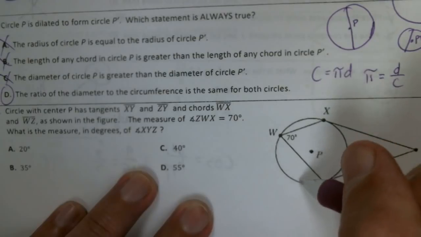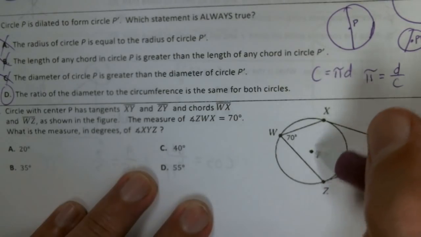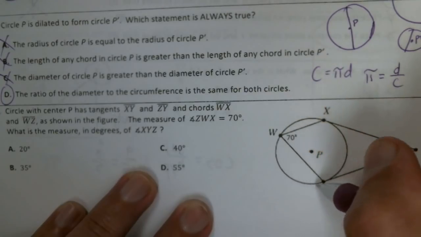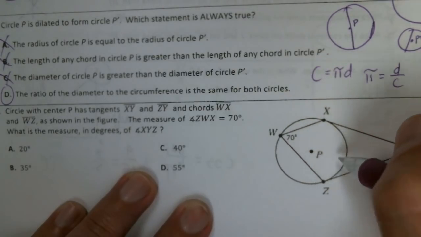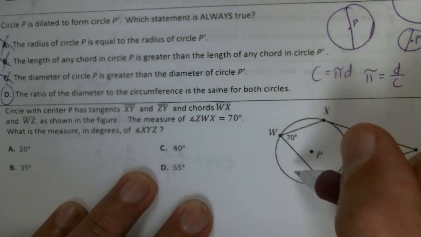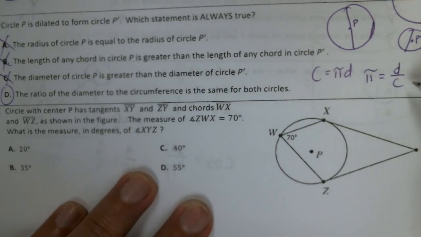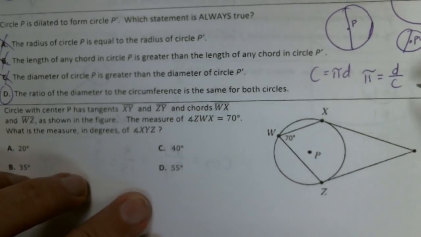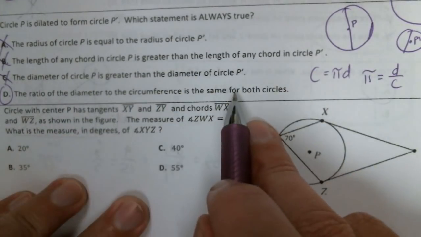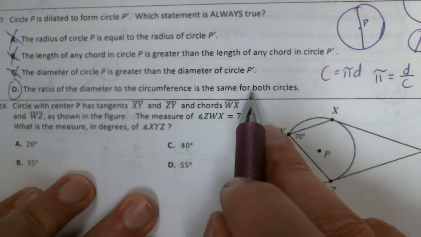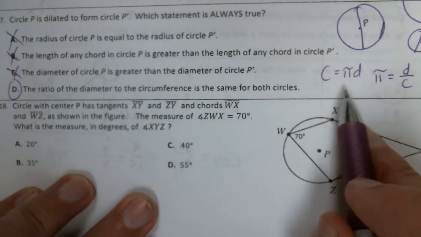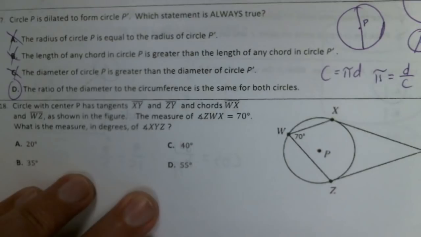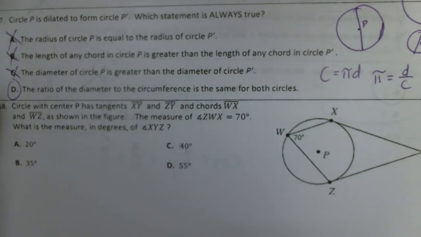If I were to take a piece of string for the length of my circle, for the diameter, I could wrap that diameter around the circle 3.141592654, etc., times. It's the number of times the diameter will wrap around the circle, or the circumference. So that's always going to be the same no matter how big or small the circle is. That's why pi is such a unique mathematical symbol and number, because it's the same for every circle.